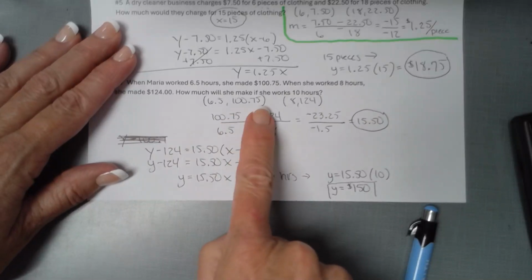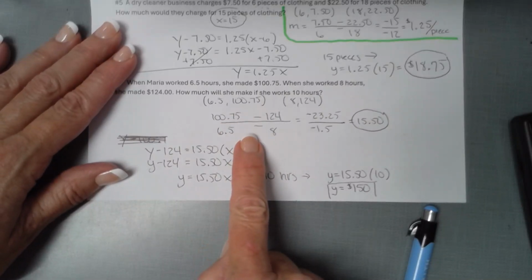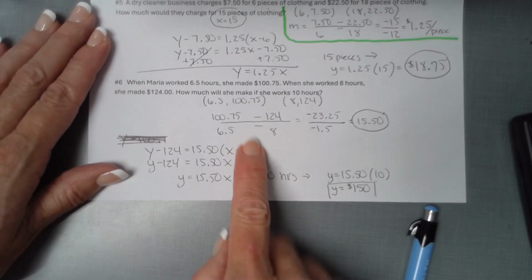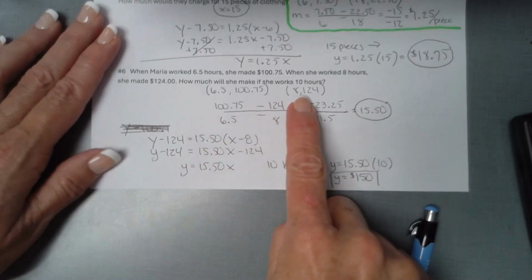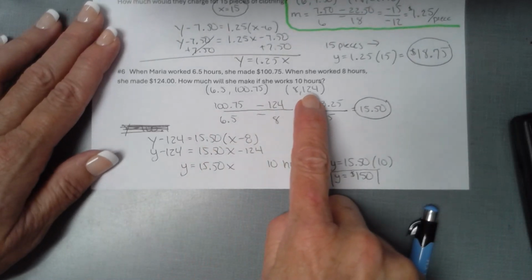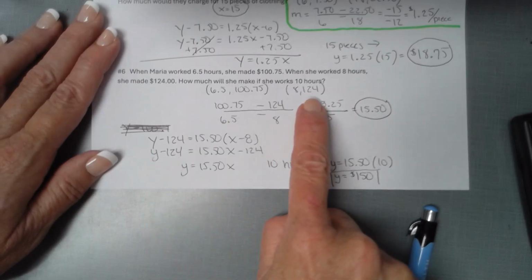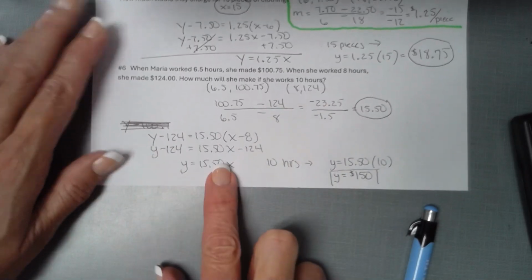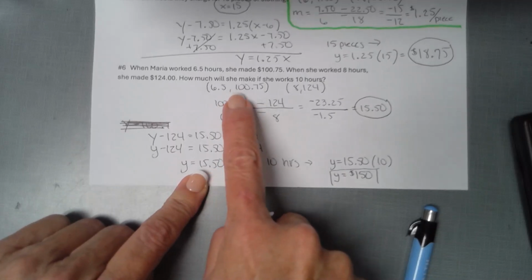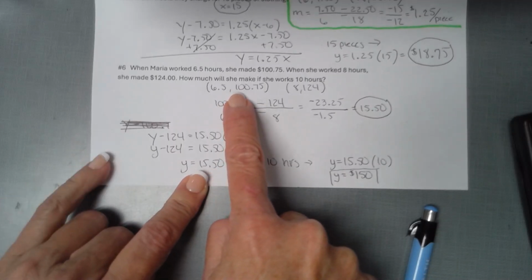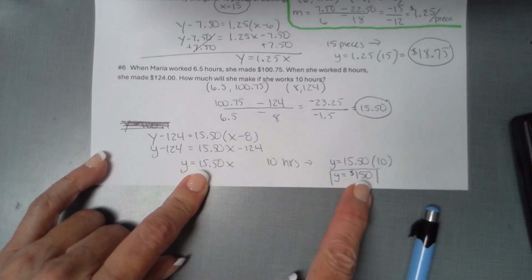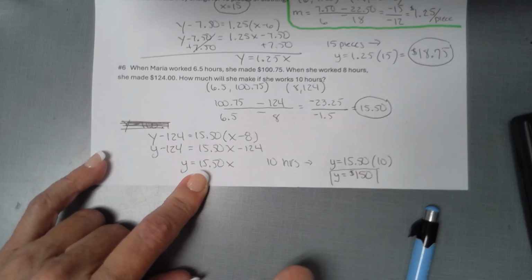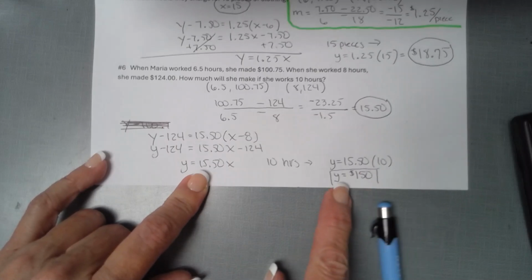All right, so first thing we do with our ordered pairs is we find the slope. These are 2 ordered pairs. So then I picked this one because it doesn't have a decimal in it, just to make it a little bit easier, and I did point slope form. This is my equation, and then it asked me how much will she make if she works 10 hours, so I plugged 10 hours in where X is. And our answer is $150.